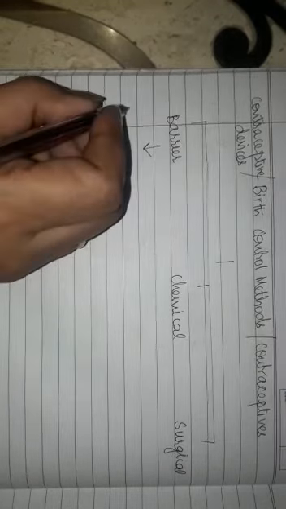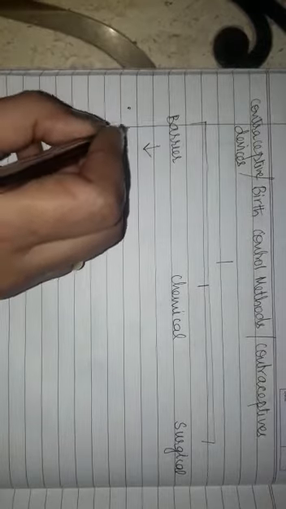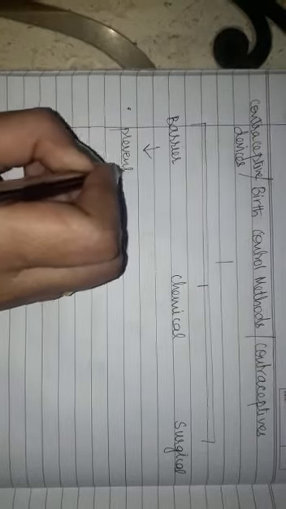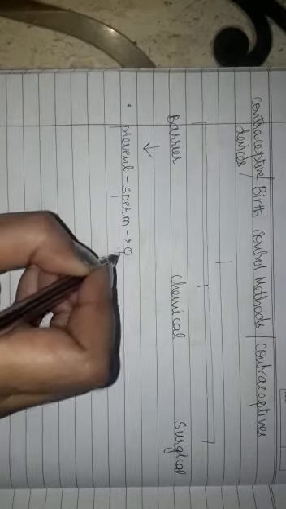In barrier method, there are physical devices which prevent the entry of sperm in the female genital tract during copulation. First of all, these barrier methods prevent the entry of sperm into female genital tract.